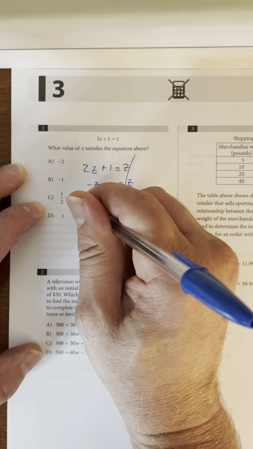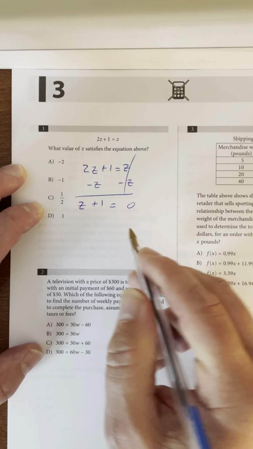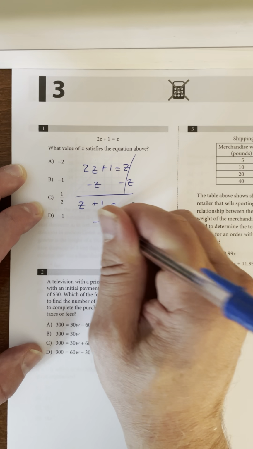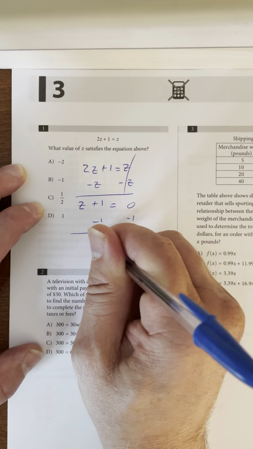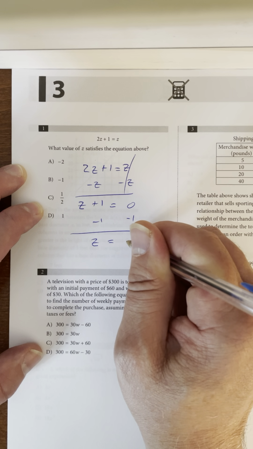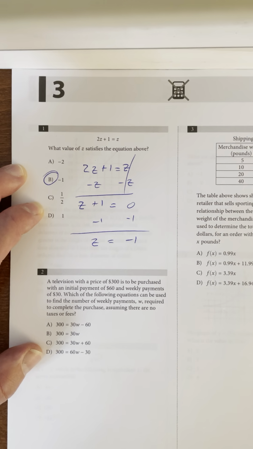2z minus z is z, so you have z plus 1 equals 0. Subtract 1 from both sides, and you have z equals minus 1. The correct answer is B.